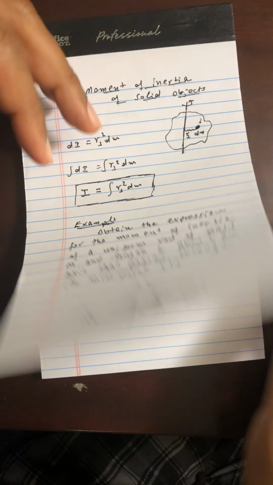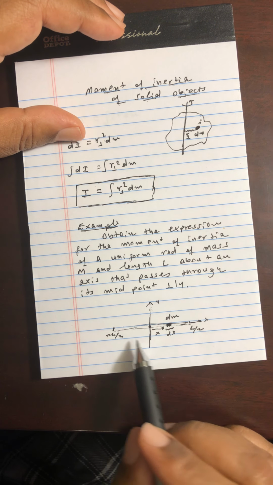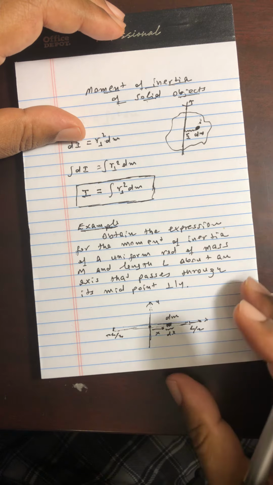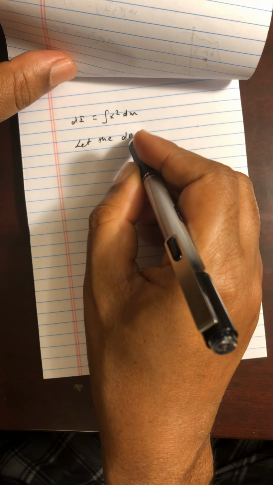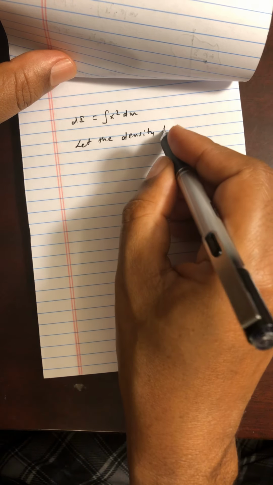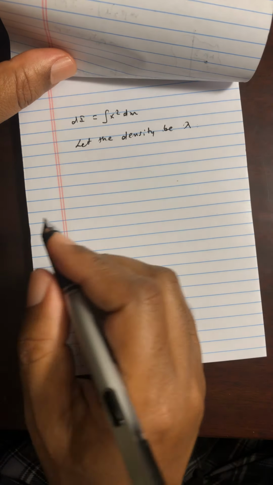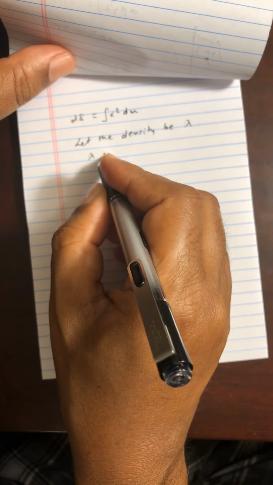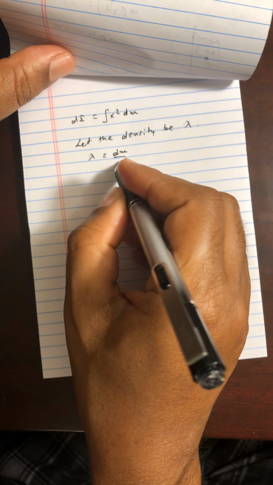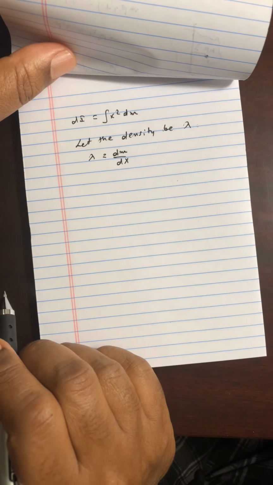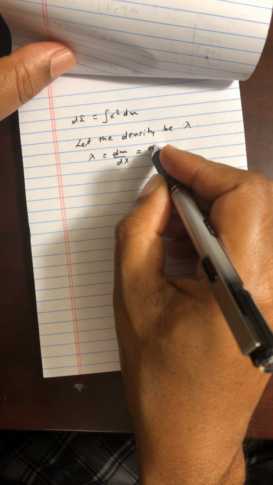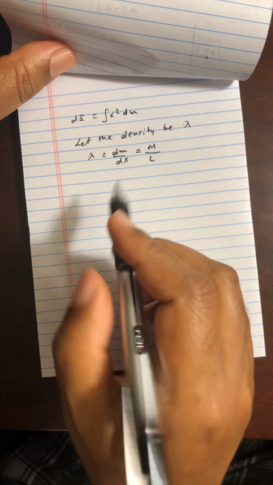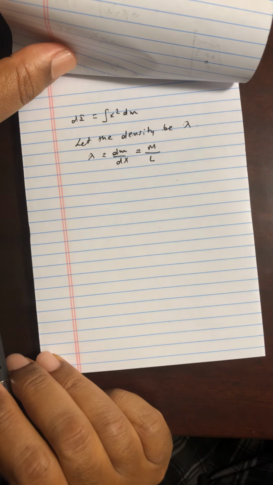So what we can do is we can use the concept of density. The rod is uniform, so that means the density is uniform. Okay, so let the density, which is constant because it's uniform, be lambda. So lambda would be the mass dm divided by dx. But since it's uniform, this also equals total mass divided by L. This is linear density, mass divided by length.